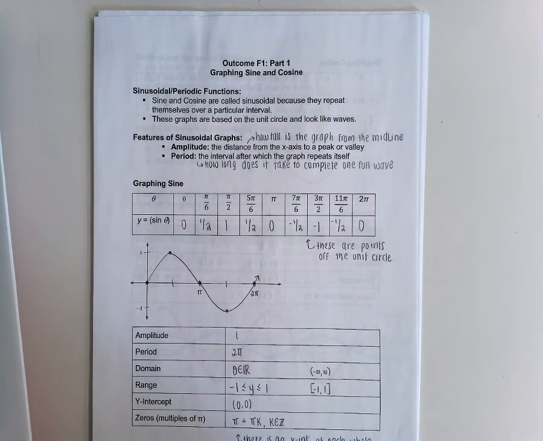In this lesson, I'm going to be showing you how to graph sine and cosine. Now, sine and cosine are called sinusoidal functions or periodic functions. And the reason that they're called those is because they repeat themselves over a particular interval. So as you know, sine and cosine are directly related to our unit circle.